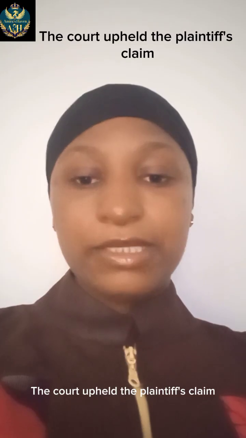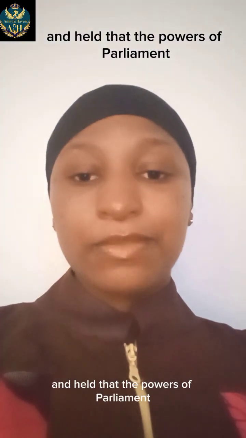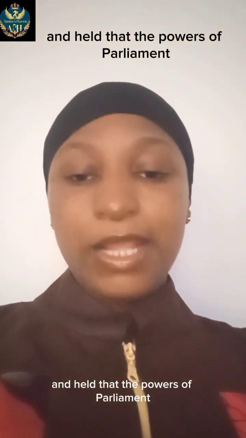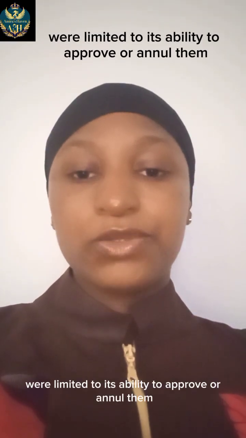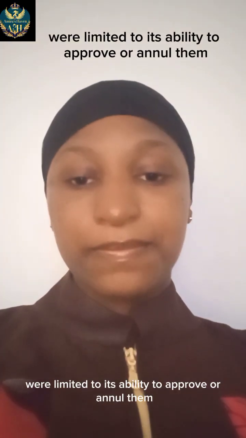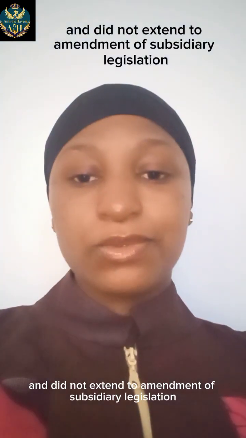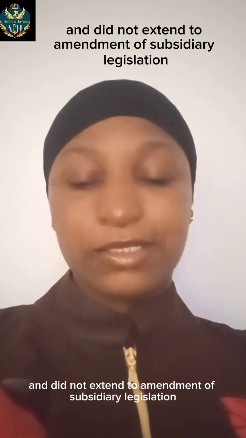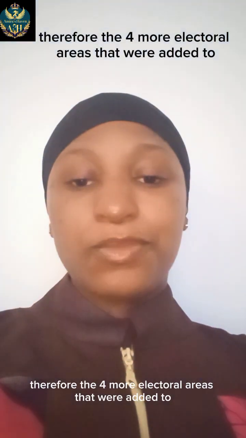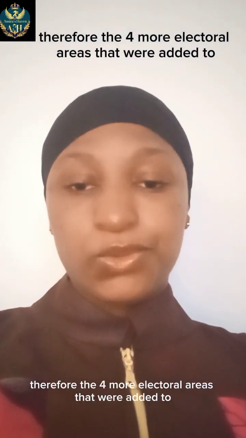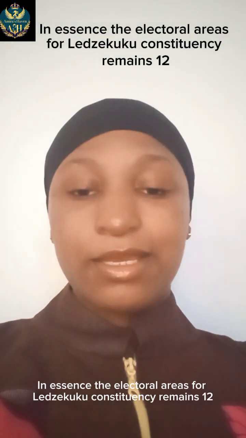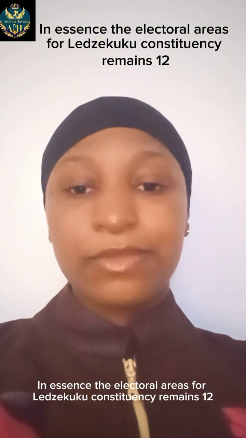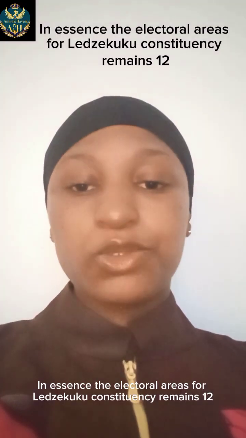The court upheld the plaintiff's claim and held that the powers of Parliament with regards to subsidiary legislations were limited to its ability to approve or annul them and did not extend to amendments of subsidiary legislation. Therefore, the 4 more electoral areas that were added to Lesokuku constituencies were of no effect. In essence, the electoral areas for Lesokuku constituency remains 12.